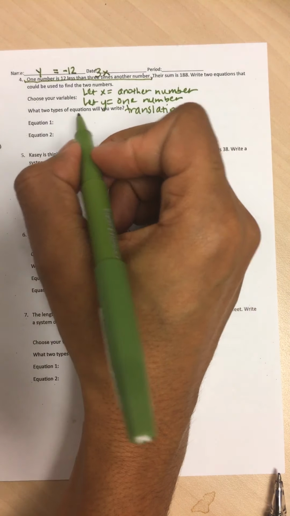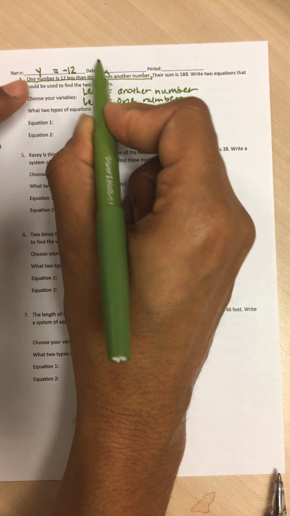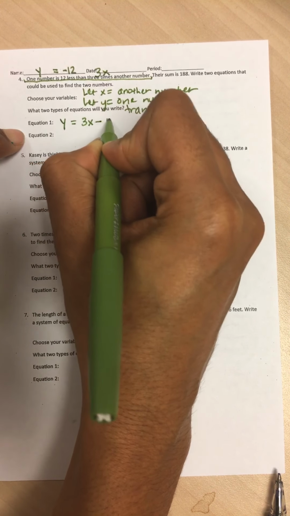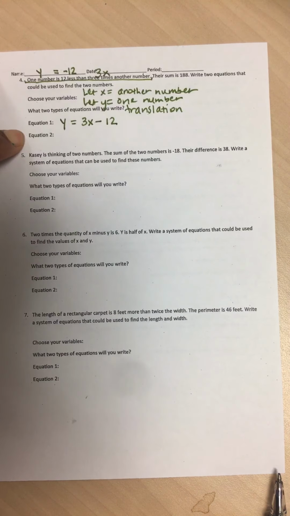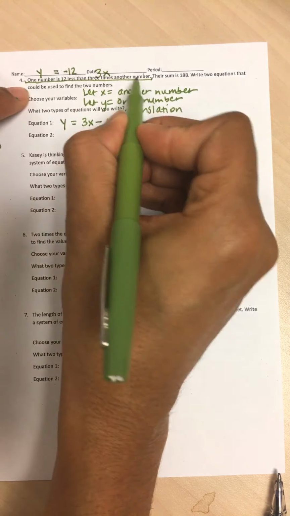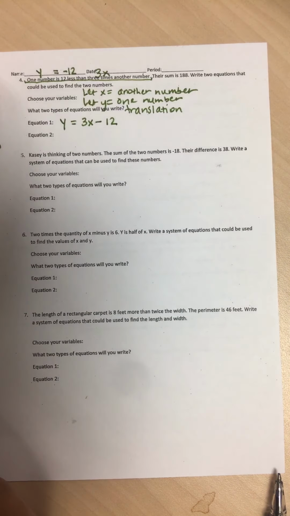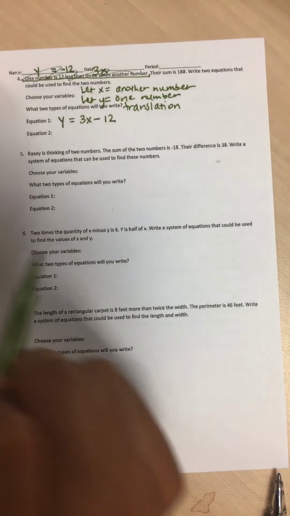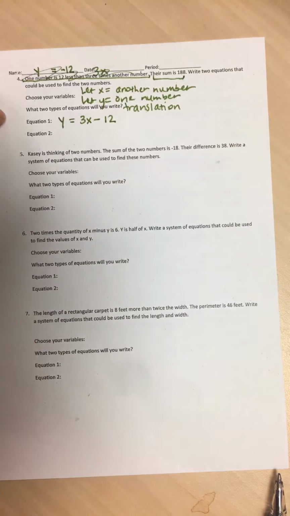So let's write our equation. Let's flip the order of this and we'll end up with y equals 3x minus 12. And that'll be all ready for us. Now remember, one sentence equals one equation with this translation type. So once we're done with it, we're done with it. The next sentence will be the next equation.